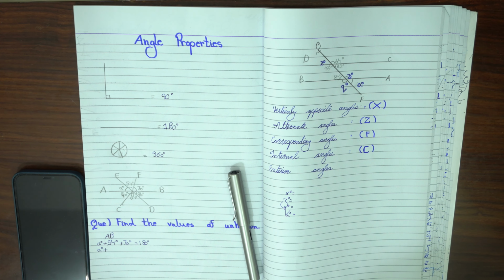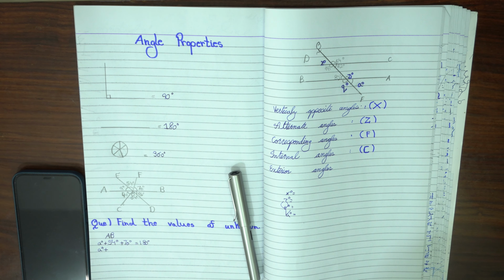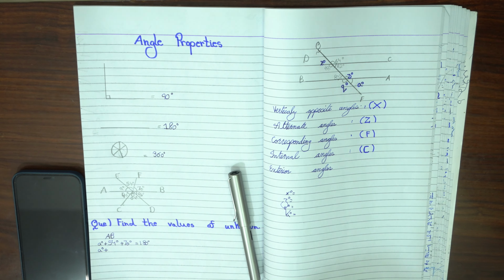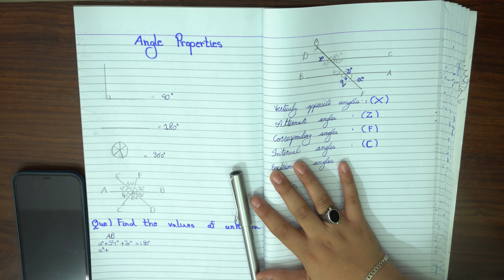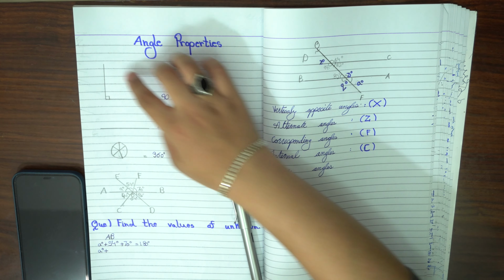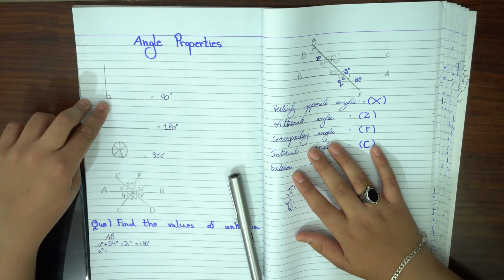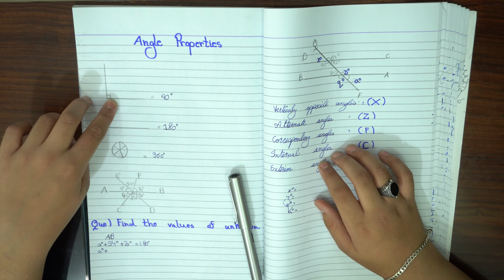The basic things which we all knew as kids were a 90-degree angle, 180-degree angle and 360-degree angle. A 90-degree angle is also known as a right angle, and a 180-degree angle is always on a straight line, and a 360-degree angle is an angle where all the angles are at one point. And a 90-degree angle is when two perpendicular lines join together and the point where they meet is a 90-degree angle, and the sign for that is a square.